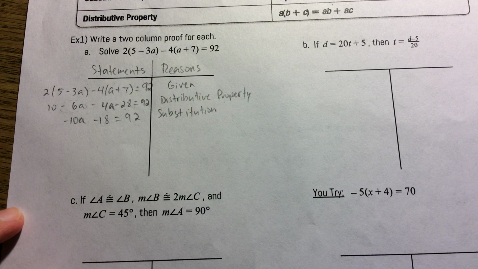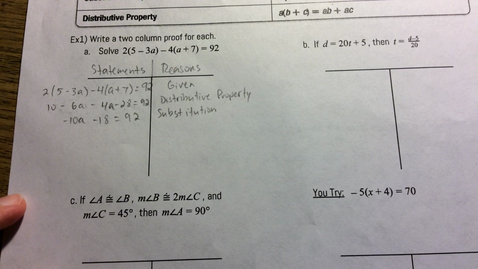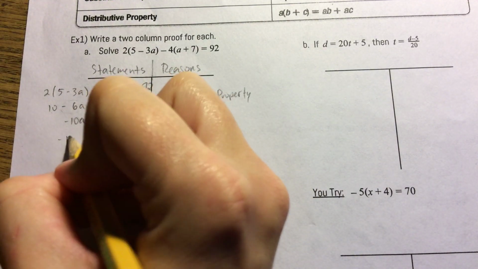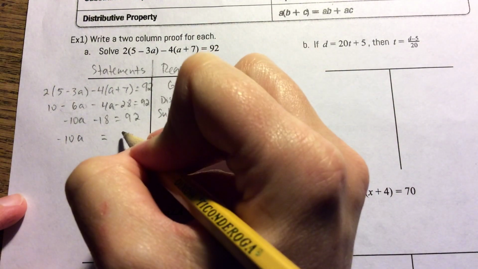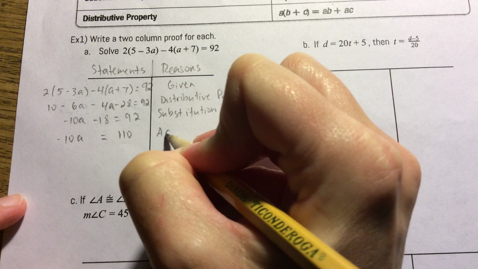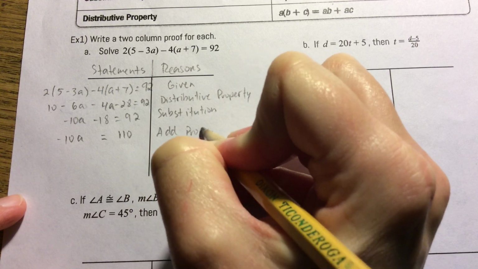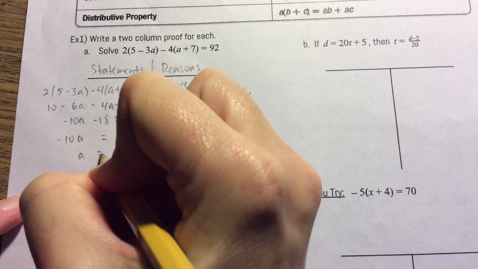Okay, so now I would add 18 to both sides. So if I do that, that's going to become 110. And then from there, I would divide both sides by negative 10.